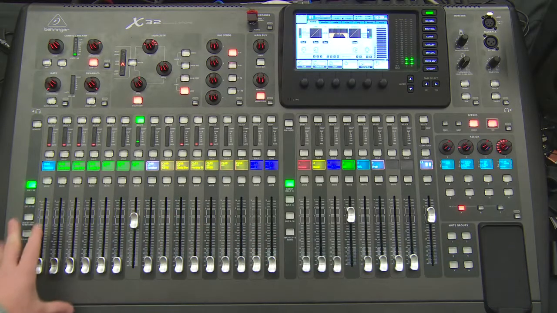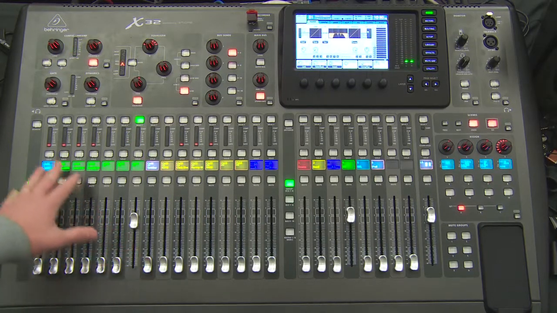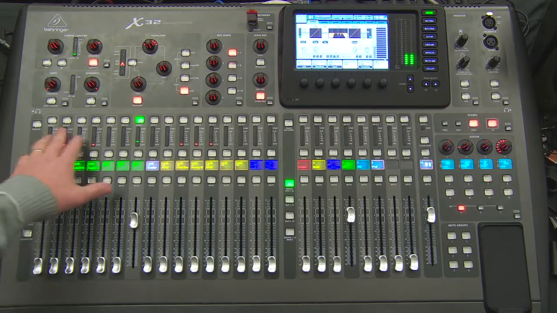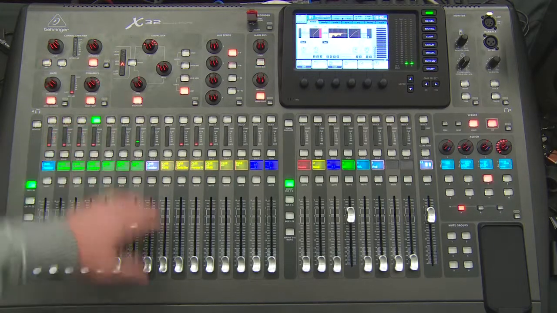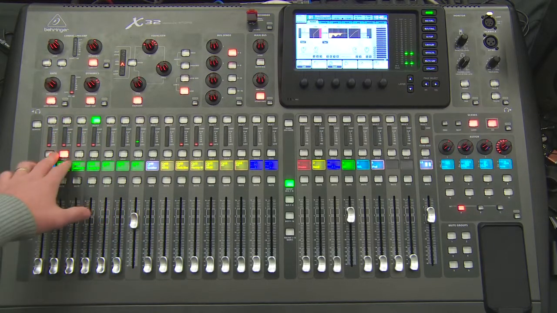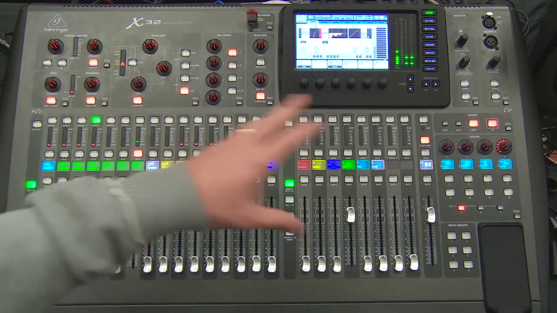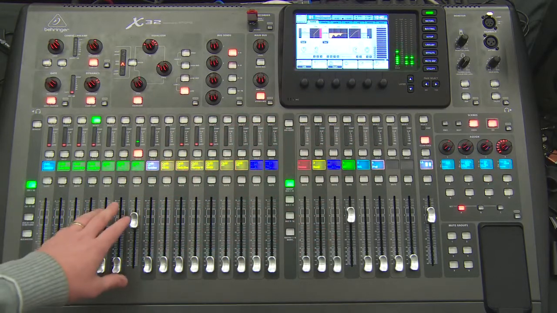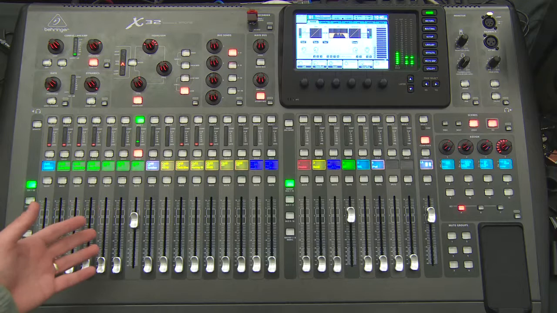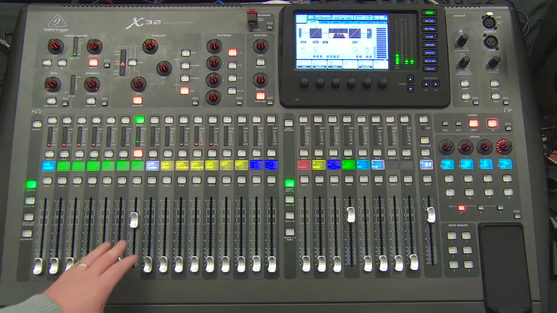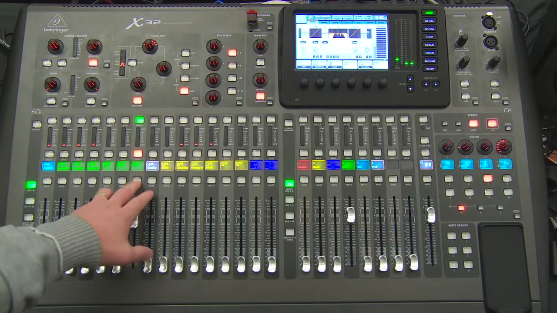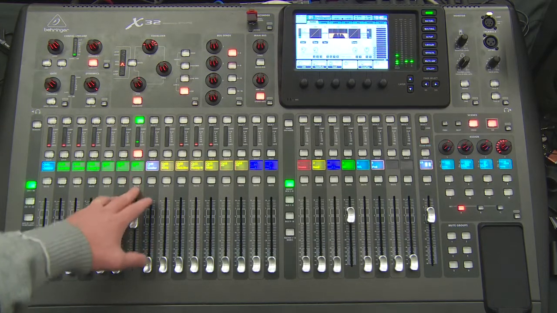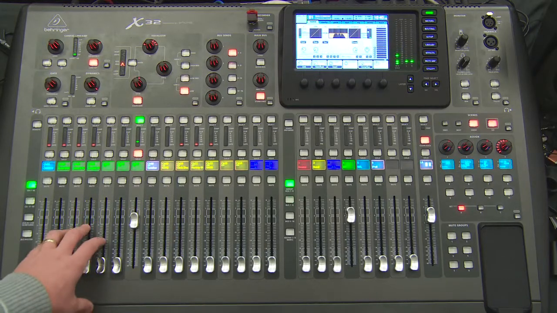So on this left-hand side, you've got 16 channels, which obviously have faders. You've got your selection button. So anytime we want to edit a channel, we just select it using the selection buttons. You've got solo buttons for all these, so we can use that to select that channel. So say if you're wanting to solo that out and see what's coming through on that channel. And then you've got your mute button, which is just below that as well. So this is very similar layout, I guess, to a normal analog desk.